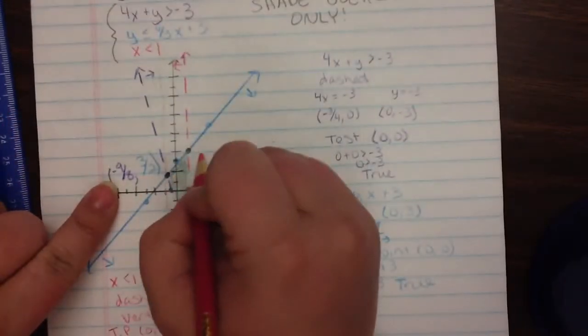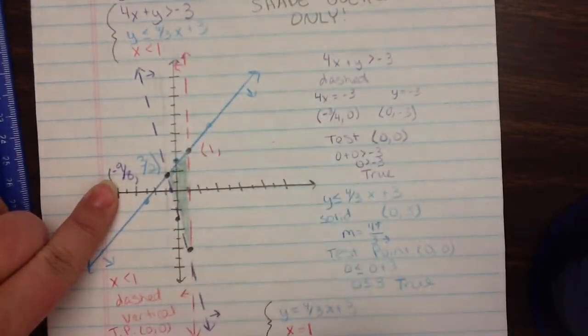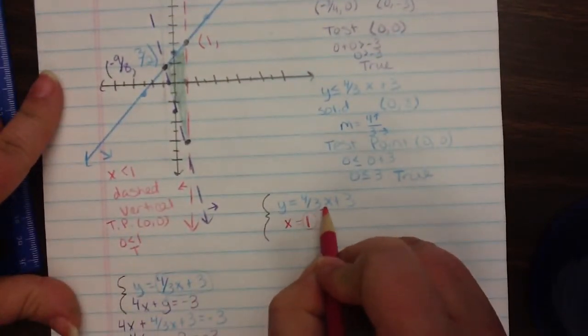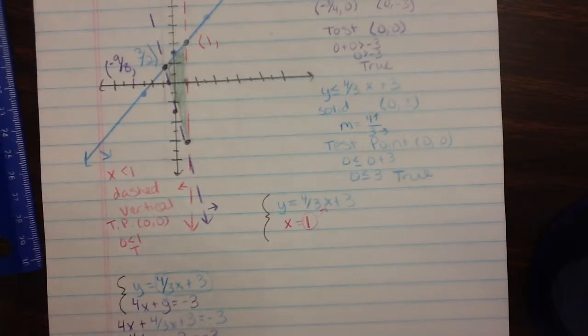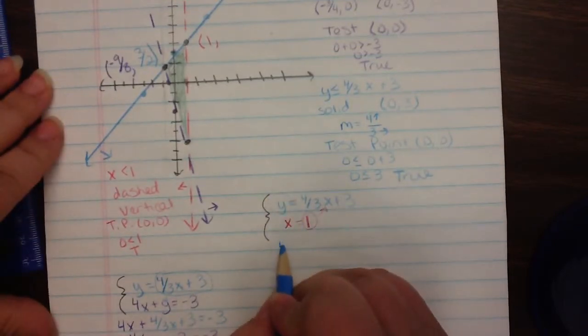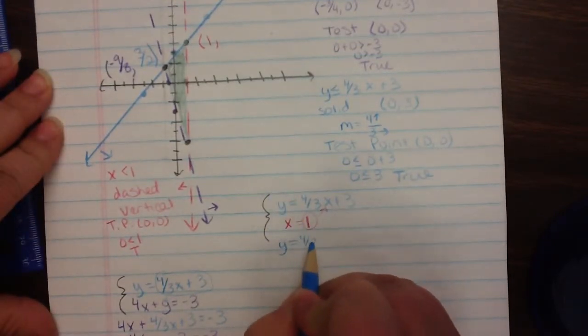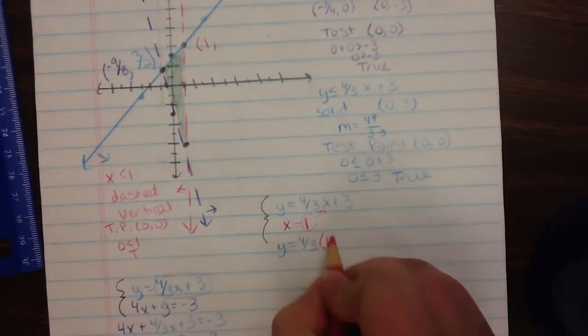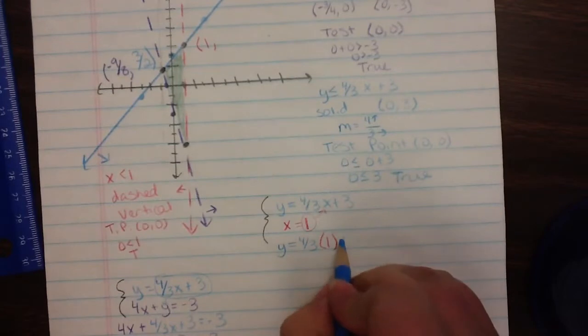So look, I can already go up here and put in a 1 for my x value because it says x equals 1. Then I can plug that in using substitution. y equals 4/3 times 1 plus 3.